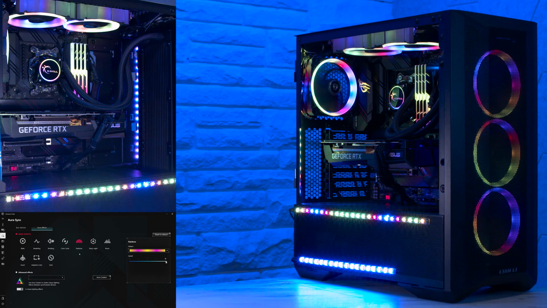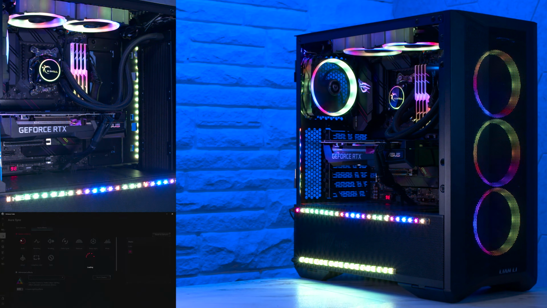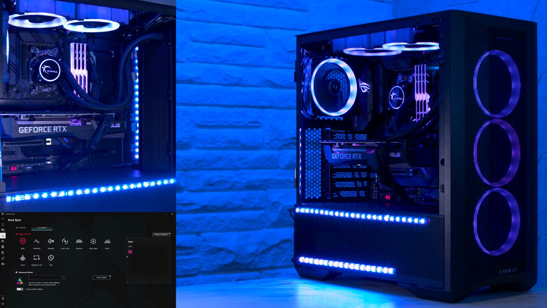Now what I mean by global lighting effects is when I choose something like static, everything turns to pink. That's the memory, the G-Skill pump block, the fans, the GPU, all of the RGB strips. They are globally set to static pink. So in global lighting effects, you actually get 14 different effects plus off right here.